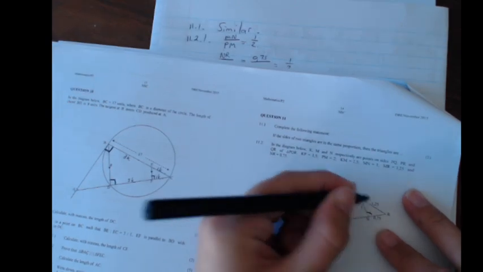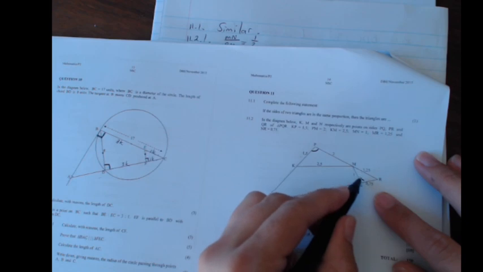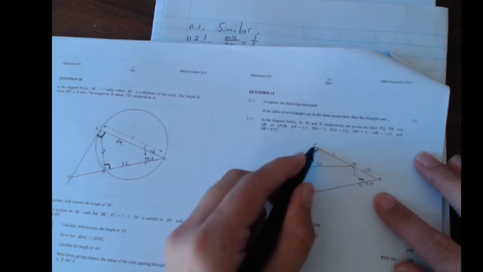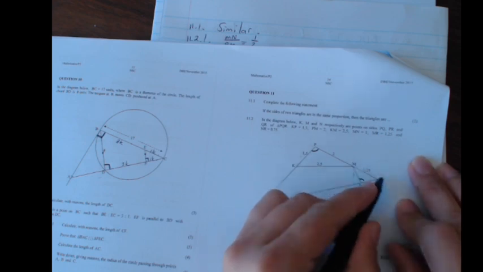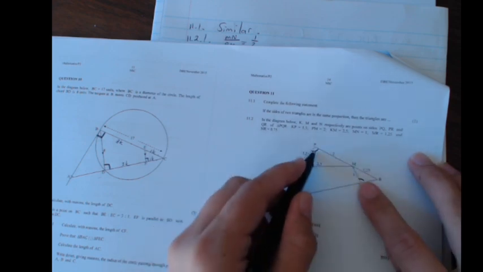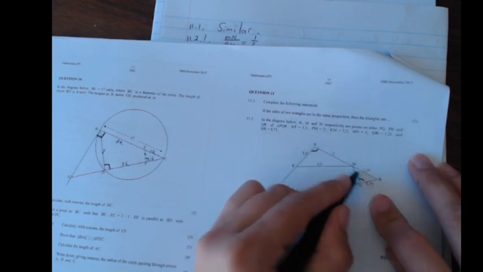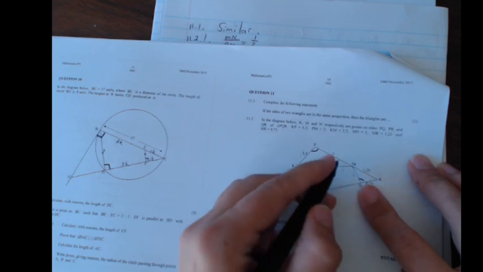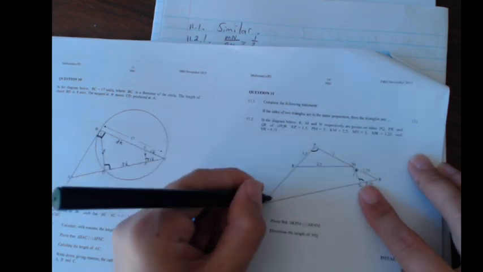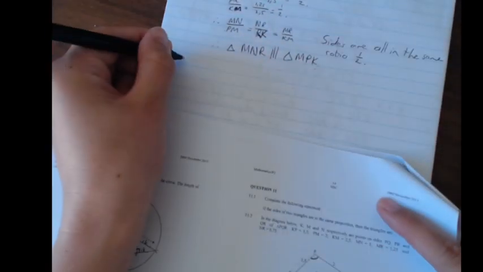So this angle N would be equal to the angle P from similarity in this triangle, and in this triangle those two will be equal. This is an angle of the small triangle and this is actually an angle of the big triangle as well. So these two are equal, then by default the angle M would be equal to the angle Q because it's the third angle. So there's my proof of similarity.